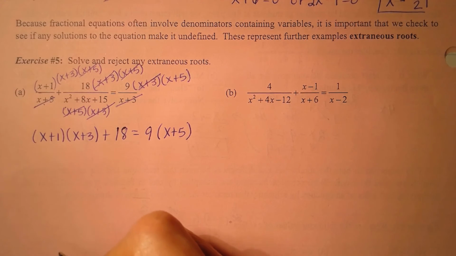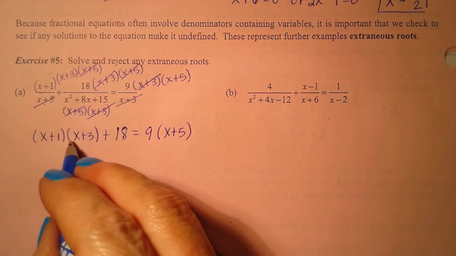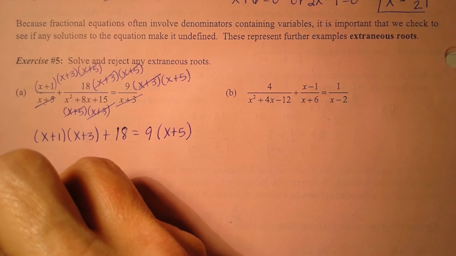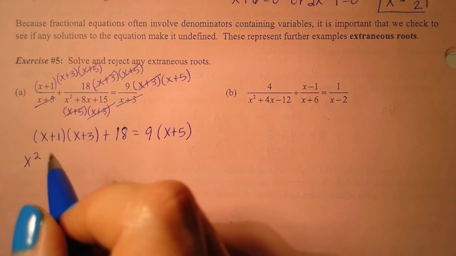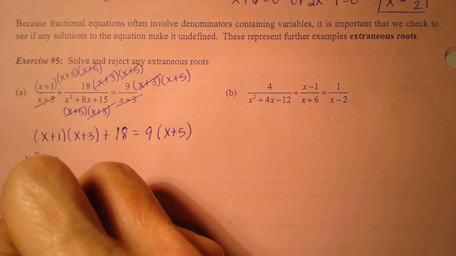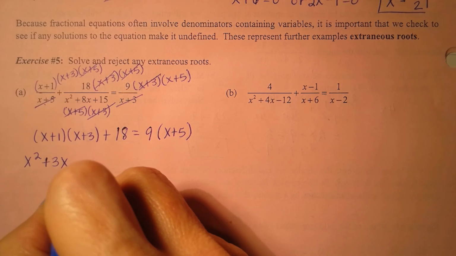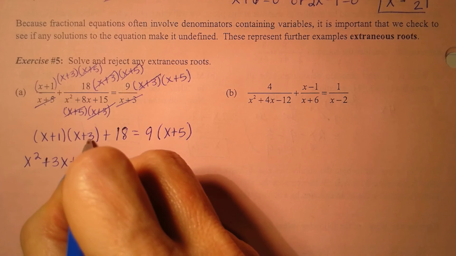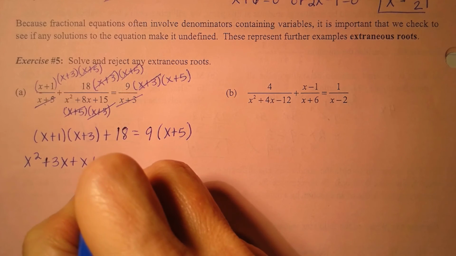So let's go ahead and multiply this out. X times x is x squared. X times 3 is 3x. 1 times x is x. And 1 times 3 is 3.